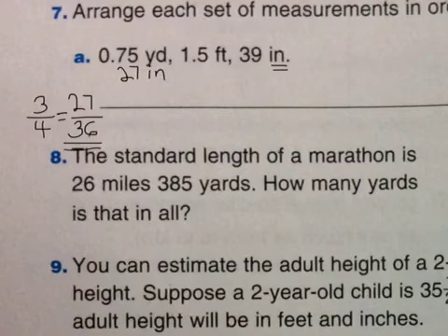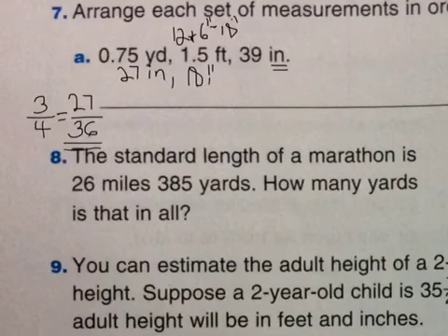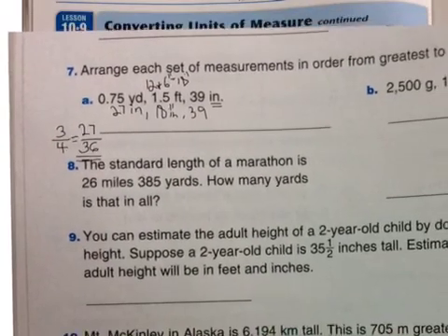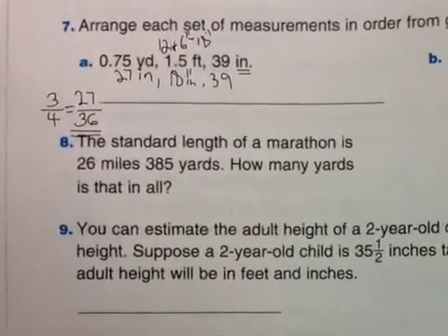Okay, 1.5 feet, well, 1 foot is 12 inches, and a half is 6 inches, right? So 12 and 6 is actually 18. So I have 18 inches here, right? And then I have 39 inches. They want us to, what do they want us to do? To put them in order from greatest to least. Okay, from greatest to least.